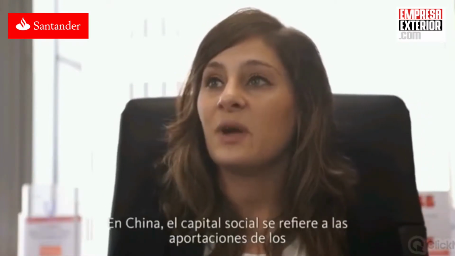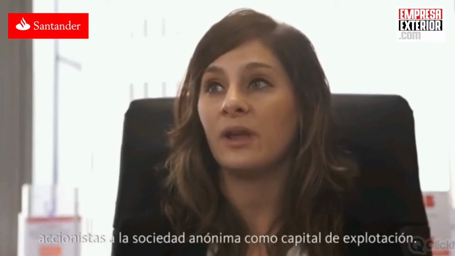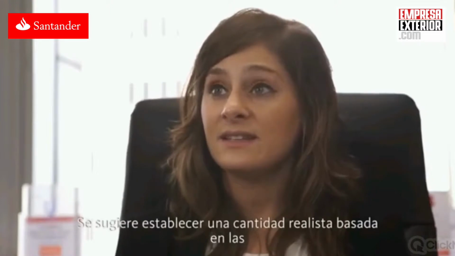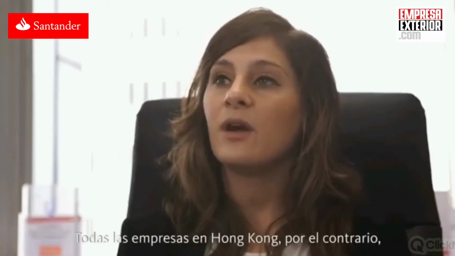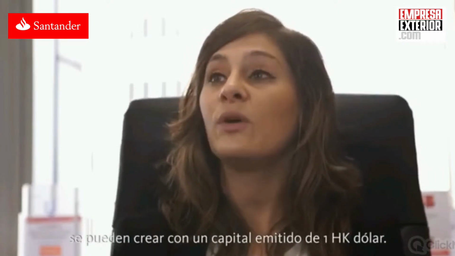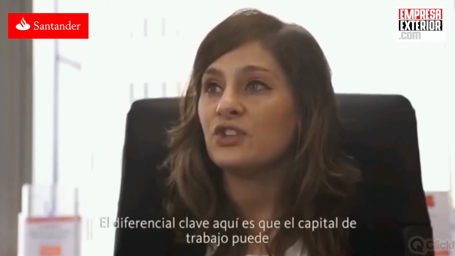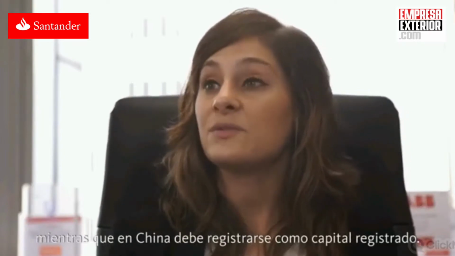In China, registered capital refers to the shareholders' contribution into the limited company as working capital. It is suggested setting a realistic amount based on the cash flow needs of the company. Every company in Hong Kong, on the other hand, can be incorporated with an issued capital of $1 Hong Kong. The key differential here is that the working capital can be brought into Hong Kong as a loan, whereas in China it must be recorded as registered capital.